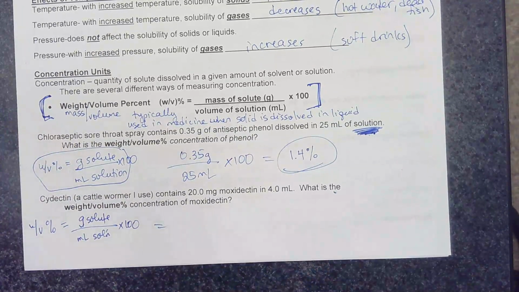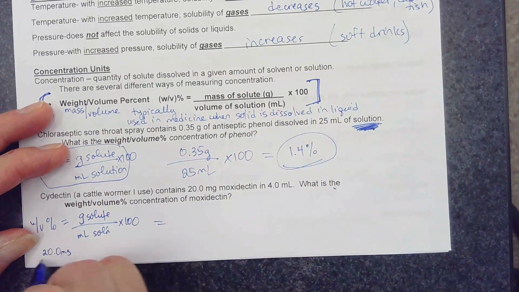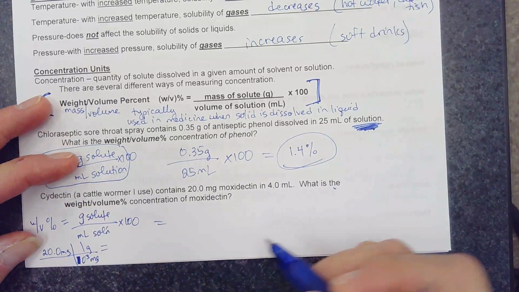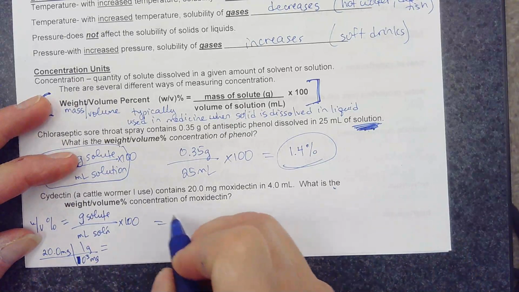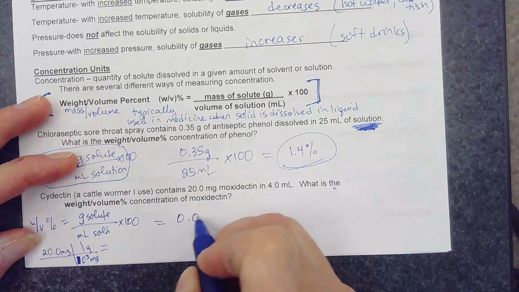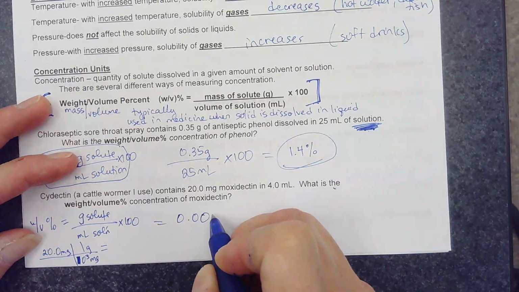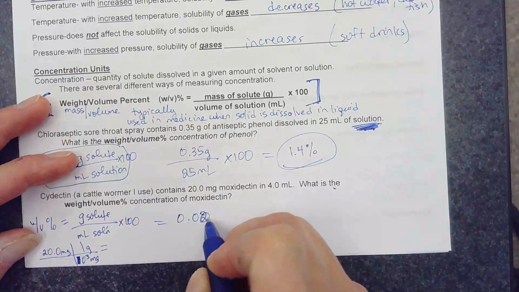What did you have to do with milligrams? Okay, so if you don't know how to do that, 20 milligrams, 10 to the third milligrams in 1 gram equals, so what's that become? Let's see. Is that right?